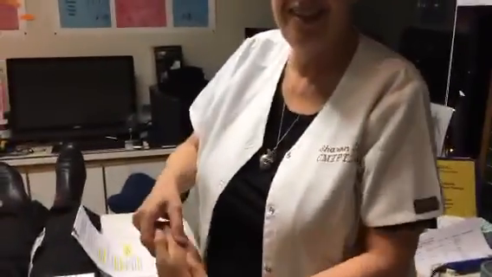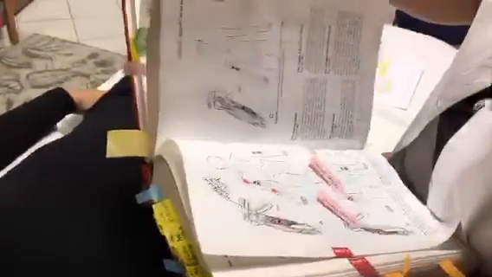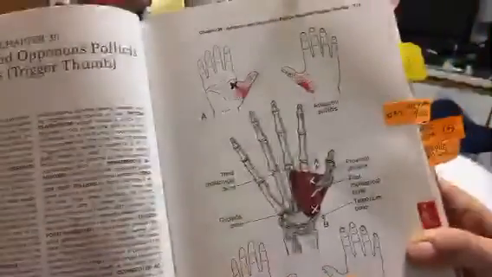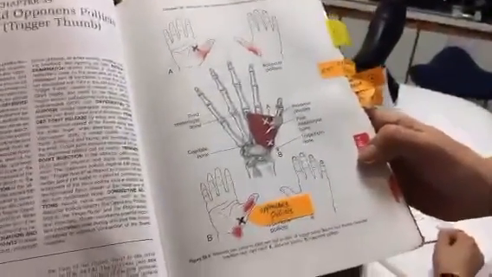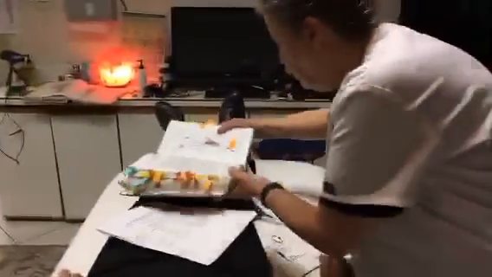Okay, so now I'm going to do the opponens pollicis. So we're going to look at that. I was wondering if we could also look at it in our book here for a second. Let's look at the opponens pollicis. No, that's pectoralis. Here it is. Okay, so here's our opponens pollicis. See, it causes really bad wrist pain. We're going to treat that opponens pollicis there. Big thumb pain culprit. We'll put that right here for a minute.